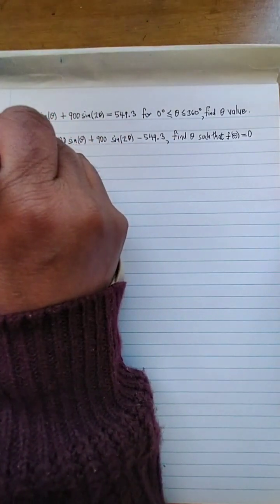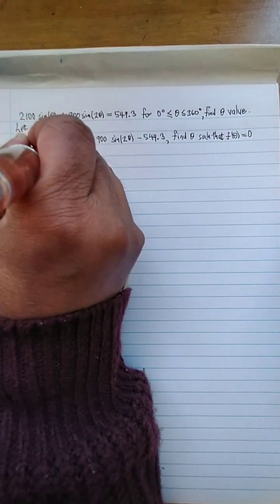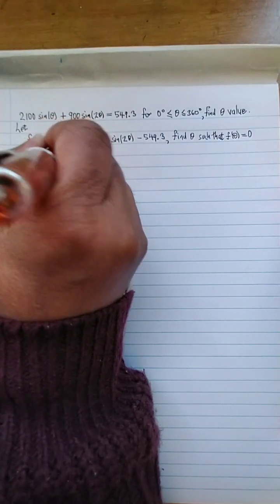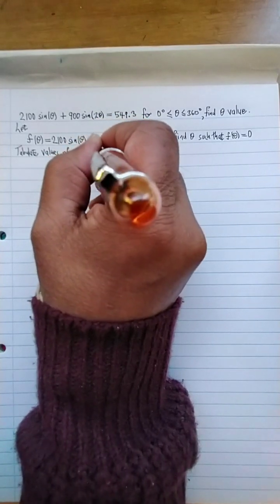So you can tabulate some values of theta in a table.